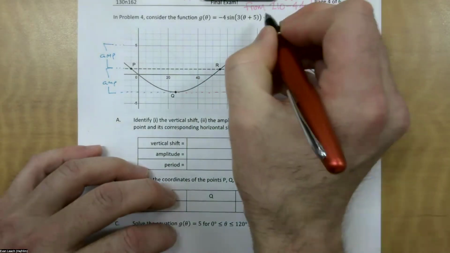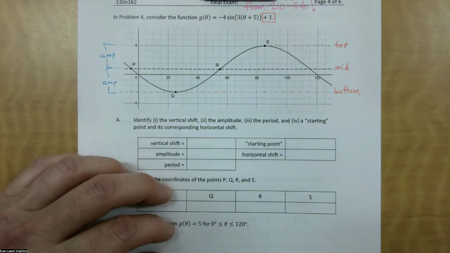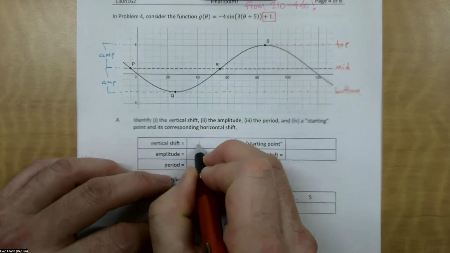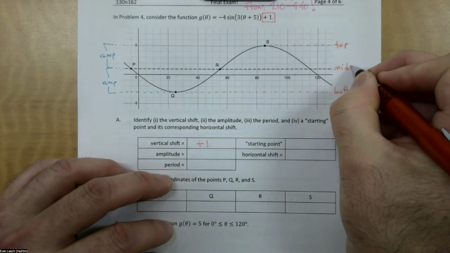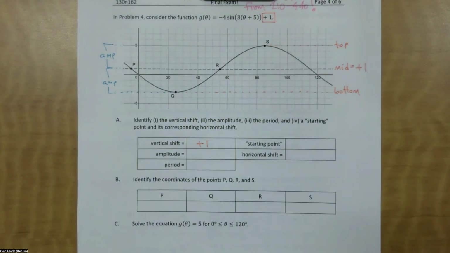When we're looking at the equation, we need to figure out where the middle is, and that is going to be the constant term outside of the trig function. So the middle is the vertical shift, and it is at +1. What that means is that the y-coordinate of every point along the middle, like P and R, both have y-coordinates of +1.